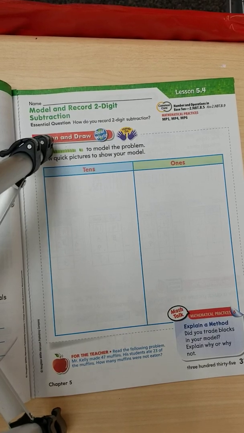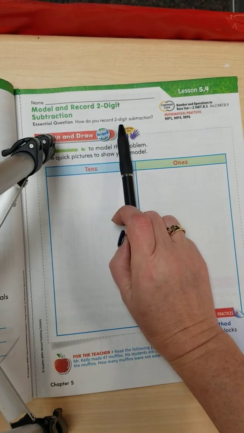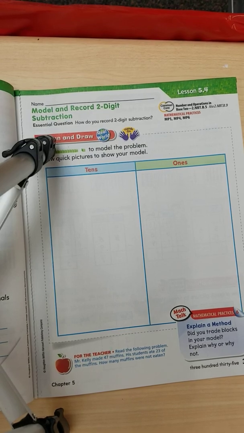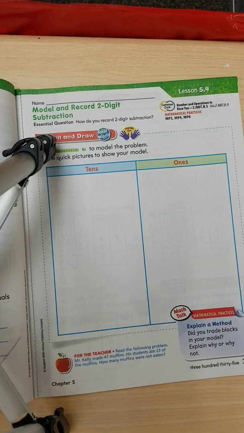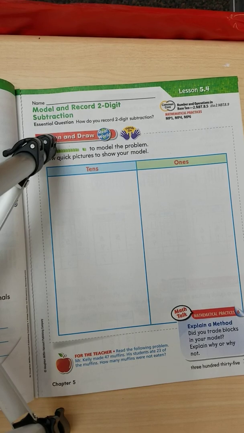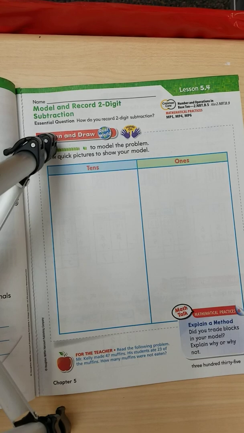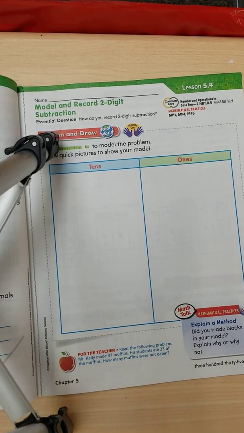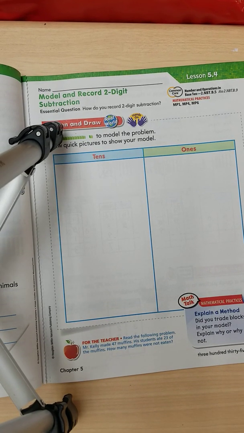We're getting ready for lesson 5.4. Let's look at our essential question: How do you record two-digit subtraction? Now this lesson is a lot like lesson 5.3 in terms of we can still do quick pictures if we need to, but we're going to start focusing mostly on doing the problem with just the numbers. In other words, we're going to do the math the way mom and dad have learned how to do it in school. We'll still do some with quick pictures, but I want you to start less from quick pictures and more on focusing on the numbers.